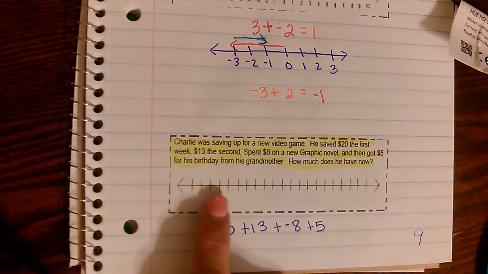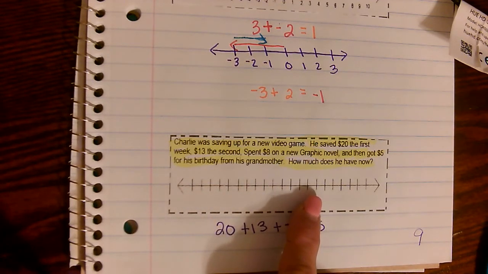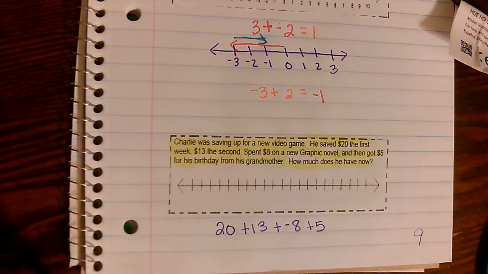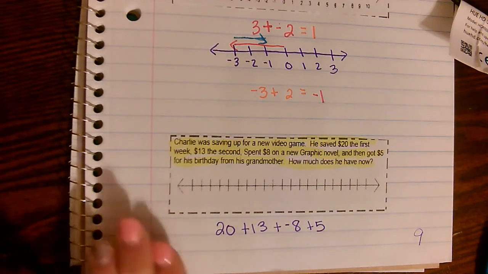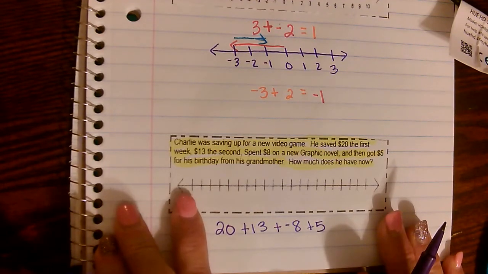1, 2, 3, 4, 5, 6, 7, 8, 9, 10, 11, 12, 13, 14, 15, 16, 17, 18, 19, 20, 21. So let's start with, just to be helpful here, there's 21. I know he starts with 20.